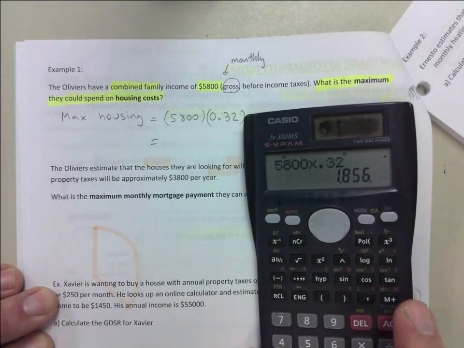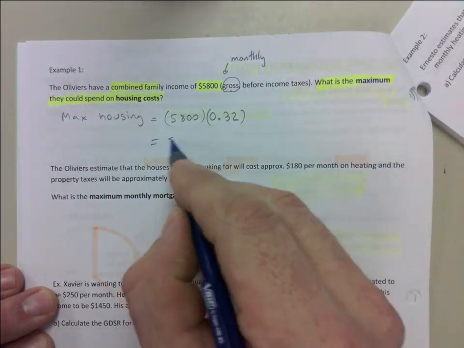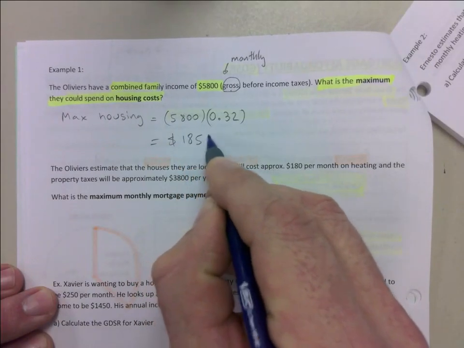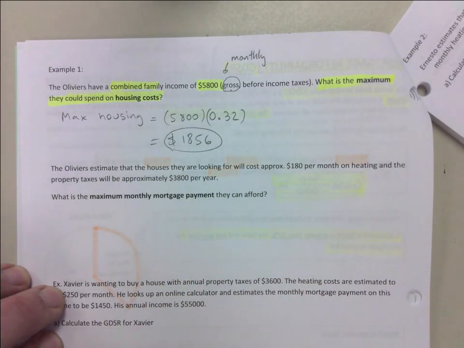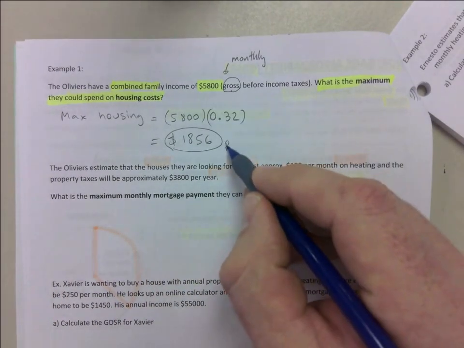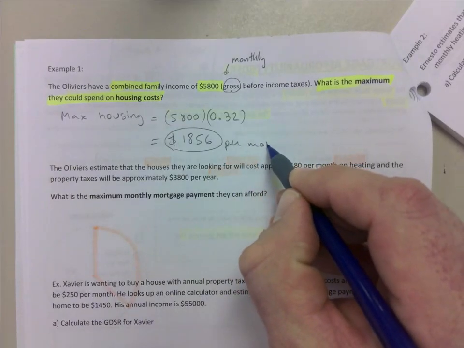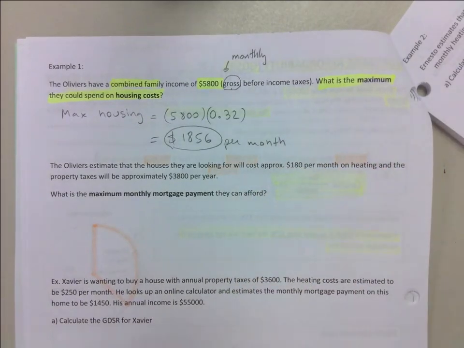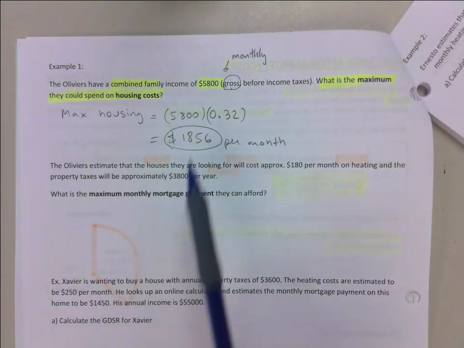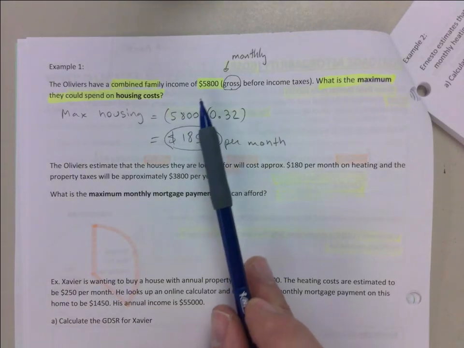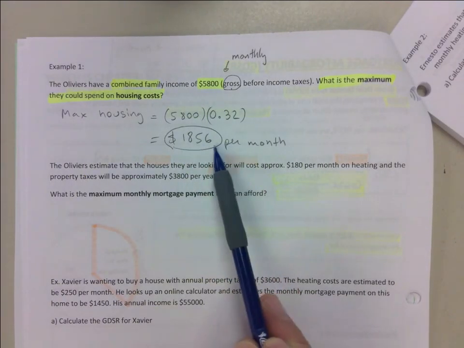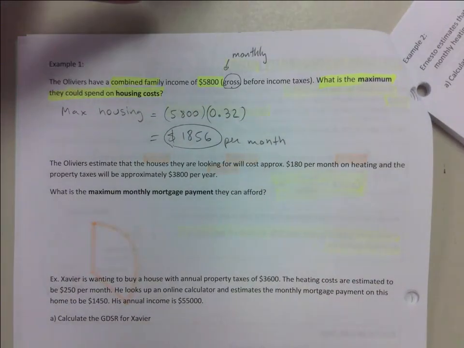So that's 1,856. This is per month, by the way. If they gave you the yearly income, obviously you would either divide it by 12 at this point or you divide it by 12 right away, but this is the monthly.